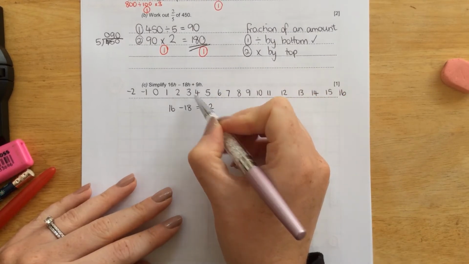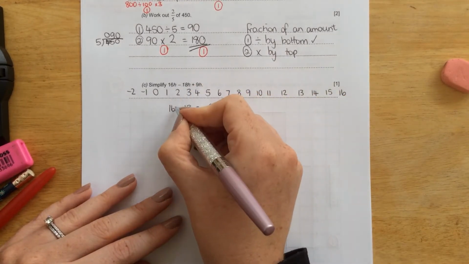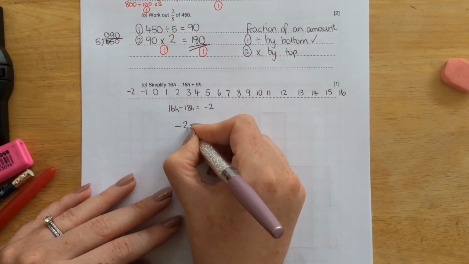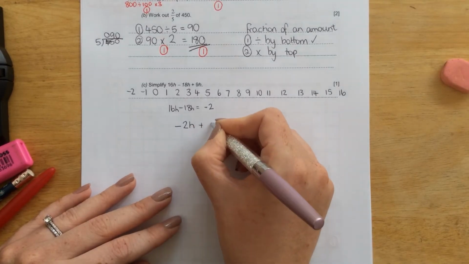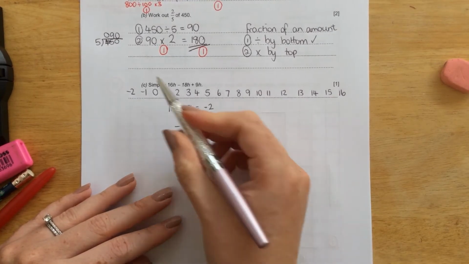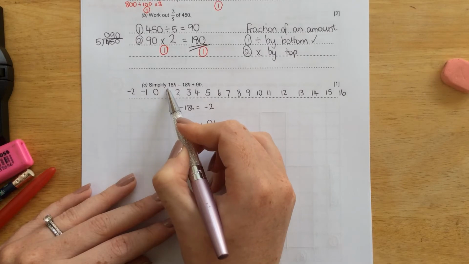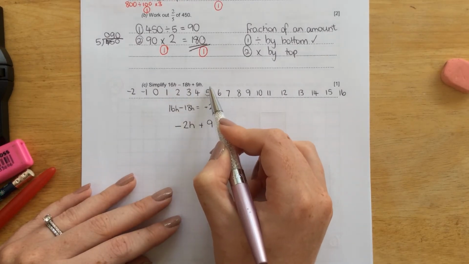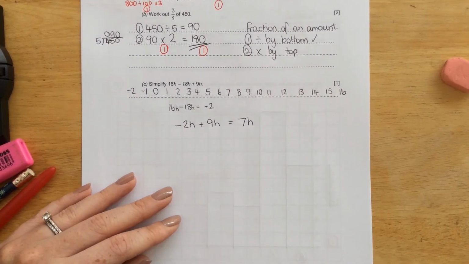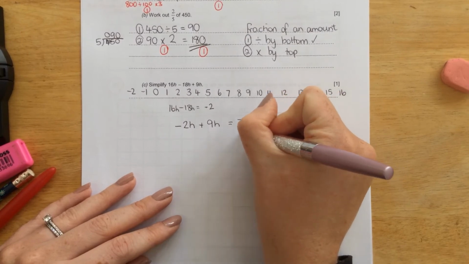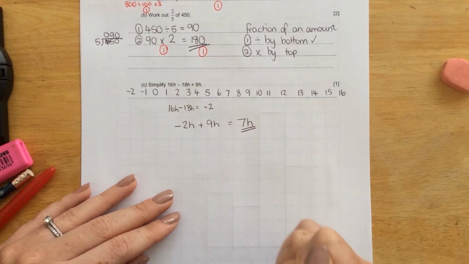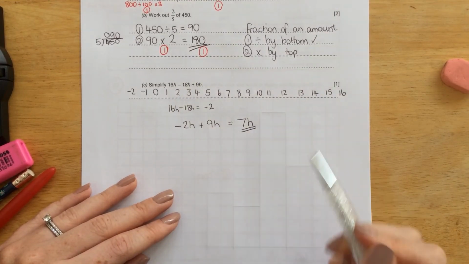So now I've got minus 2 by doing 16h take away 18h. I now have to add 9. So the next thing I'm doing is minus 2h, add 9h. So the sum I'm doing here is minus 2, add 9, minus 2, 1, 2, 3, 4, 5, 6, 7, 8, 9. Okay, you must make sure you have the h there, otherwise they won't give you the mark because we're simplifying the h's. Okay, so 7h will give you 1 mark.